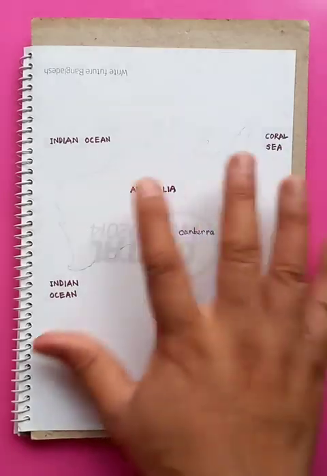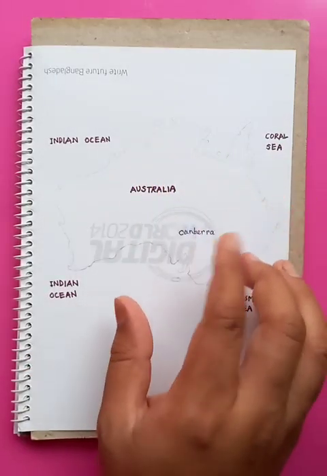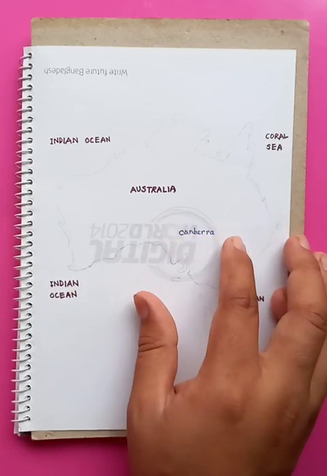Hi, how are you? Let's draw the map of Australia, and its capital is Canberra.